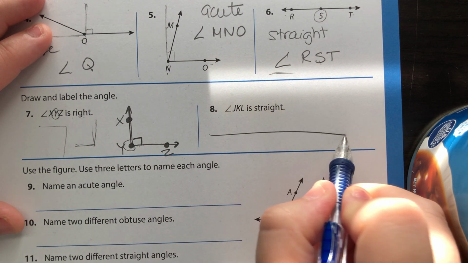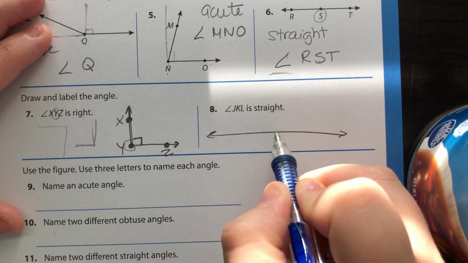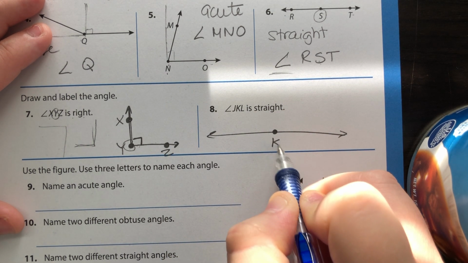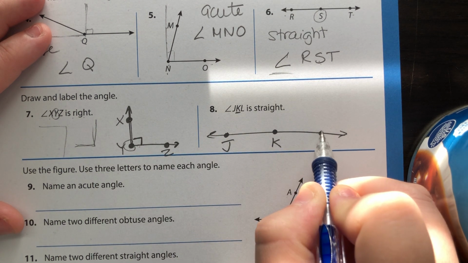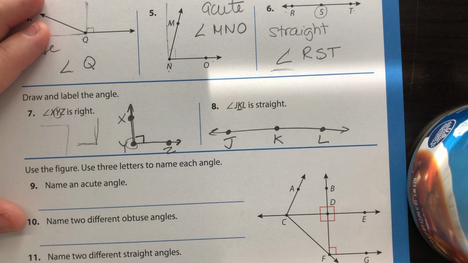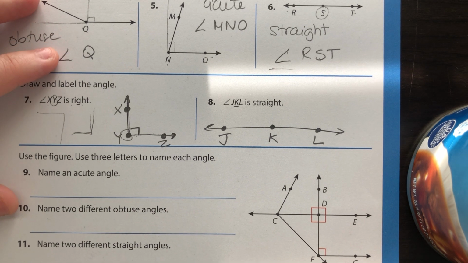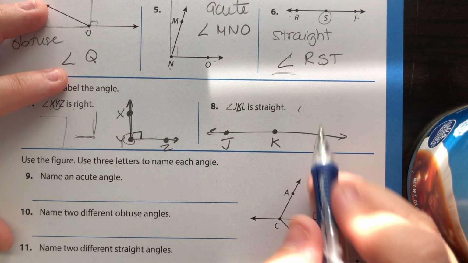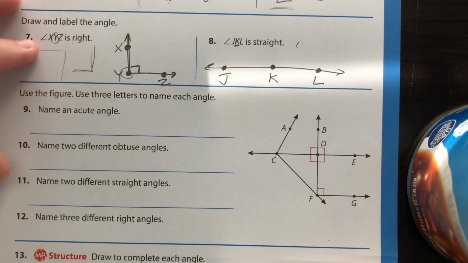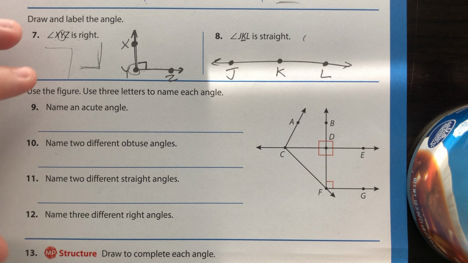Straight angle. So straight line like that. K would be in the middle because it's right there. J, L. Every time you put those letters down, you have to draw that point on the line. Don't just do, because I might not be able to see that. Like, actually draw that point nice and dark.